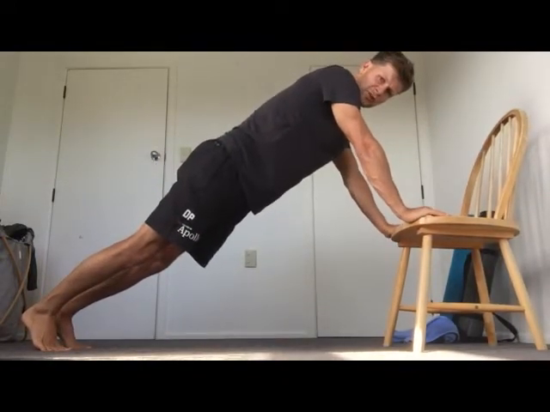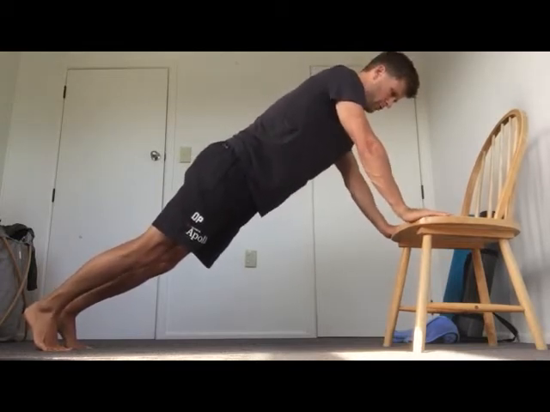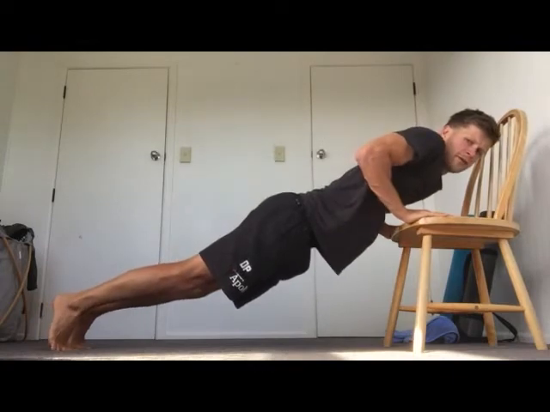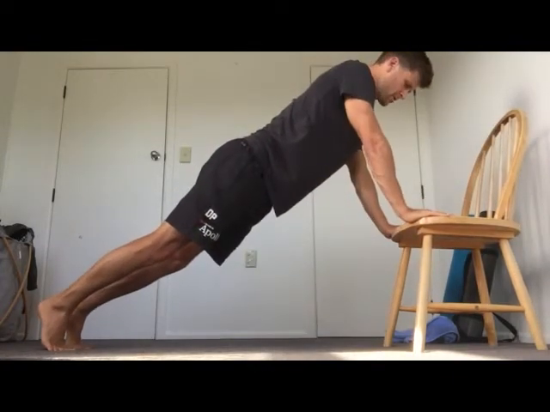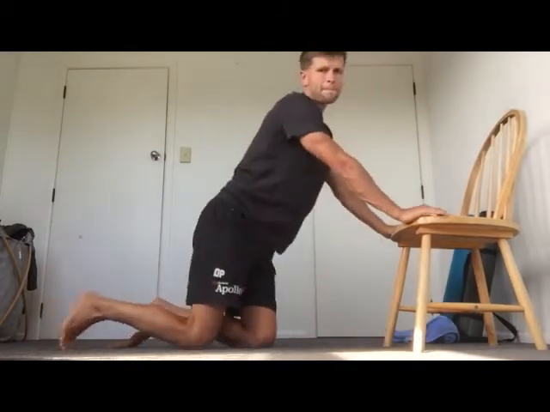So 2-second pause at the bottom, like we did for the single leg glute bridge. We're going to hold for 2. Ready? So we're going to lower down, hold for 1, 2, and back up. Down, 1, 2, back up, and 12 repetitions for that one there.